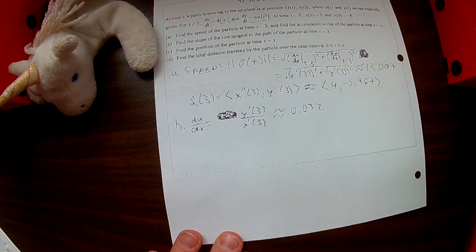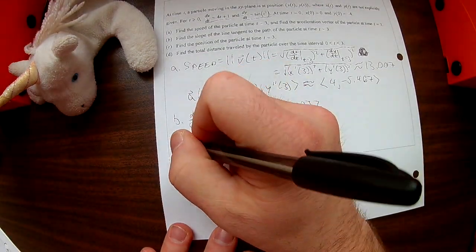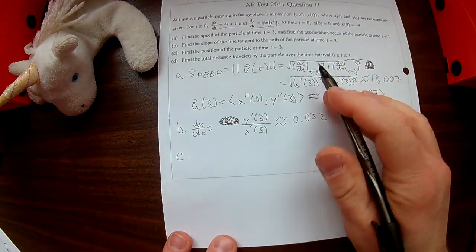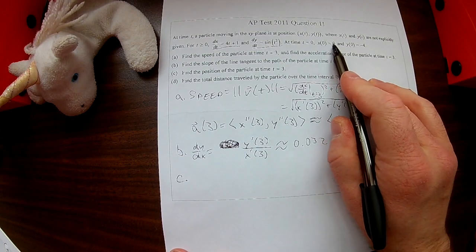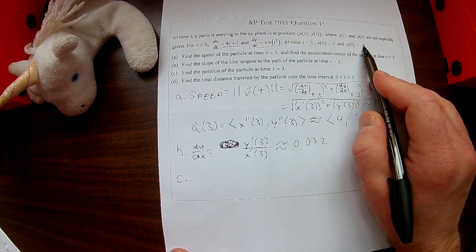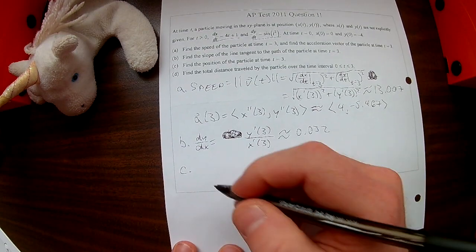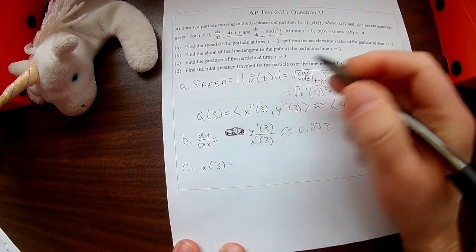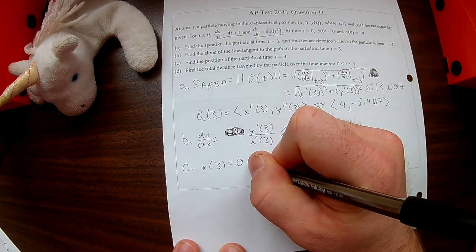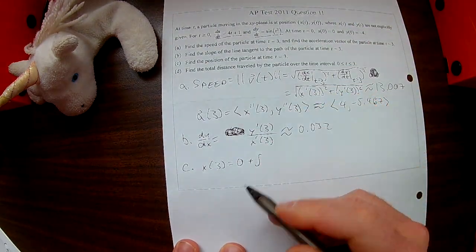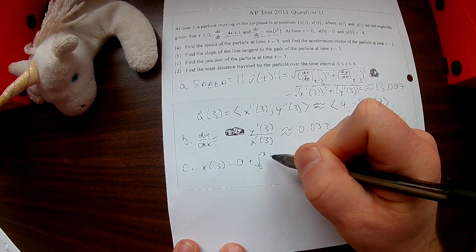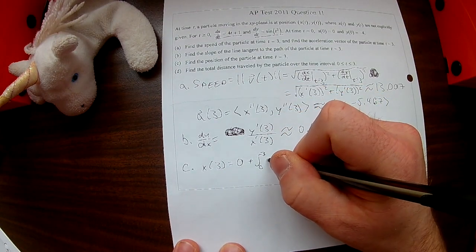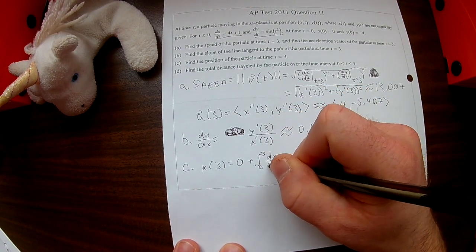Cool. There we go. Find the position of the particle at time t equals 3. Well, position of the particle, I know that I have x of 0 is 0, y of 0 is negative 4. To find x of 3, all I have to do is take the x coordinate at t equals 0, add to it the integral from 0 to 3 of dx/dt.